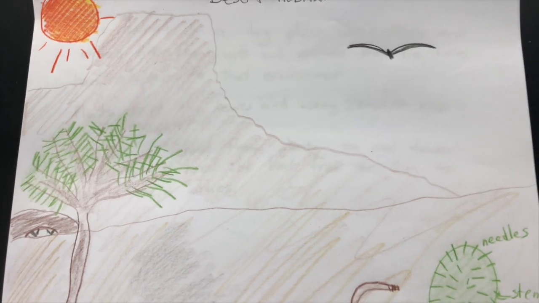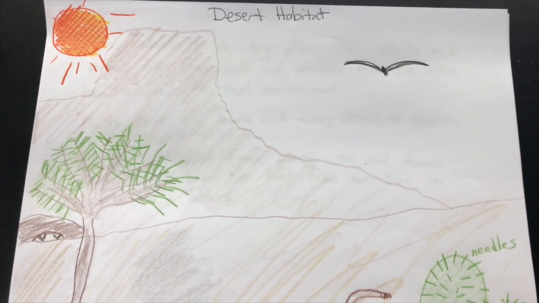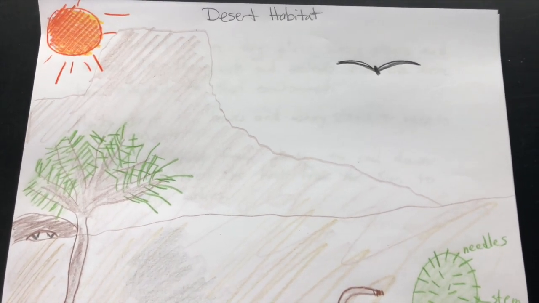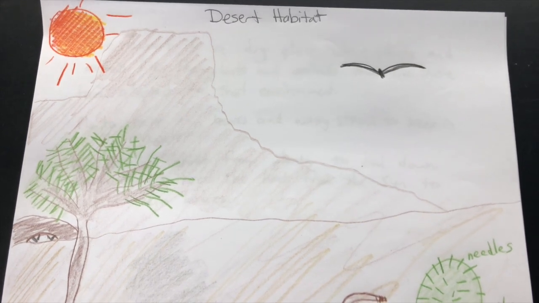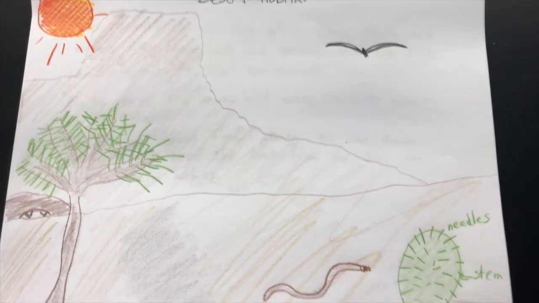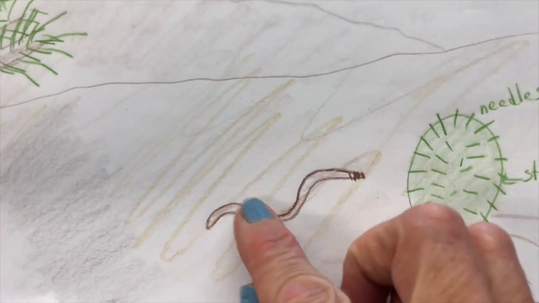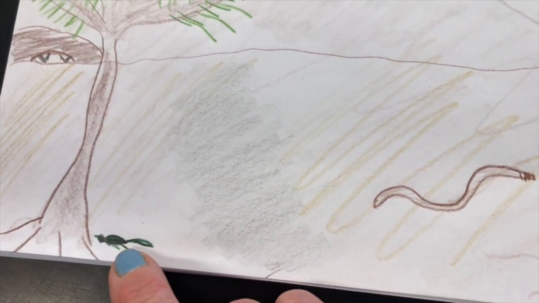So boys and girls, after you have watched the Brain Pop video, I want you to take a minute and draw a picture of the desert habitat. So I drew a picture and I have a cactus down in the corner, and this is a snake. I have this as a little lizard.